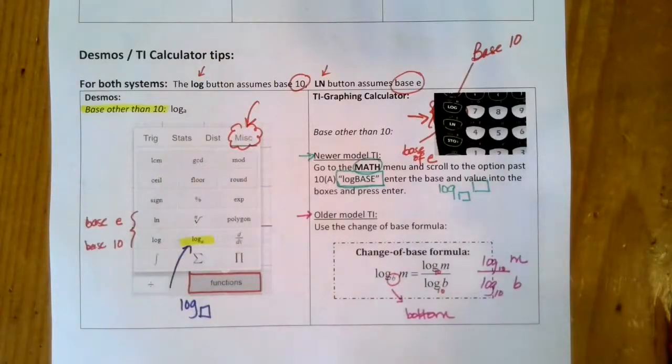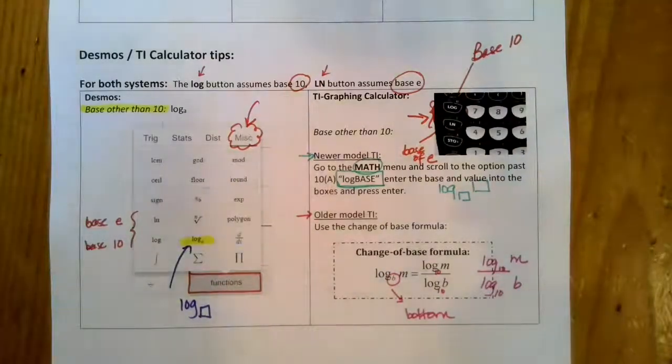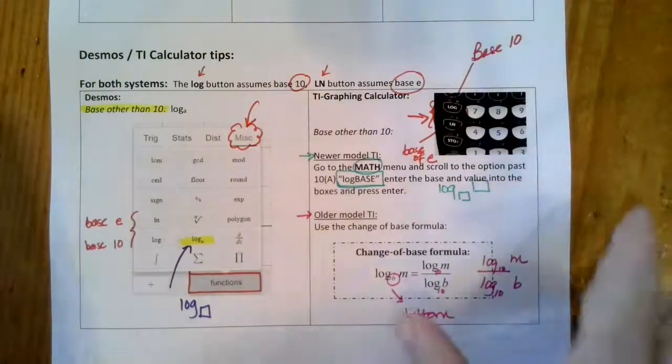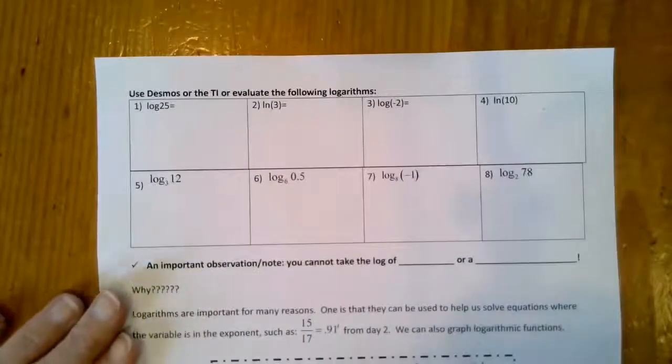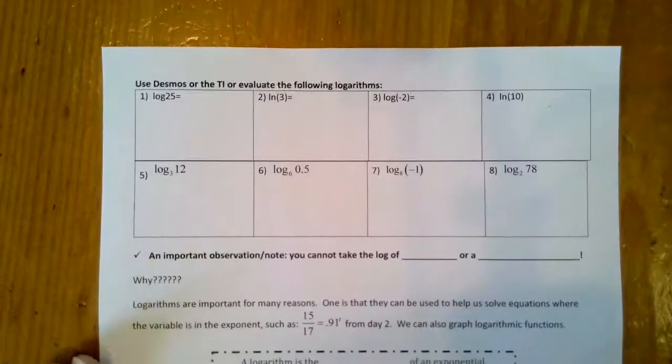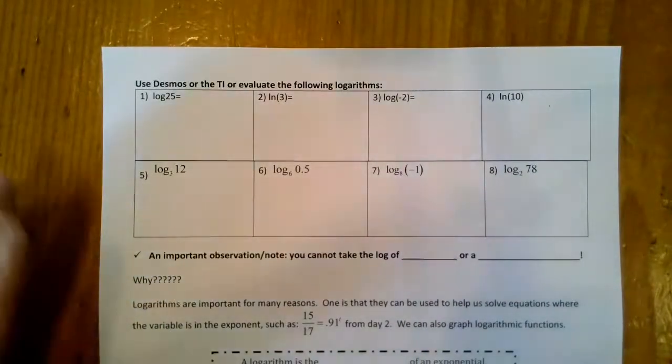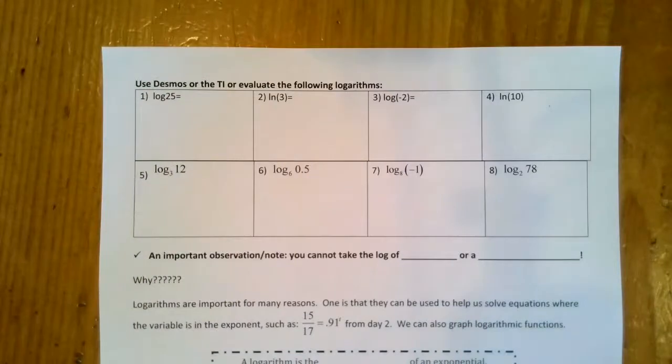All right, this makes so much more sense when you see us do them. So again, if you're able to print out the page, awesome. If not, you can use notebook paper and figure out what these values are. Now, you always want to use your brain. So if you have the ability to calculate these without the calculator, then go ahead, do it.